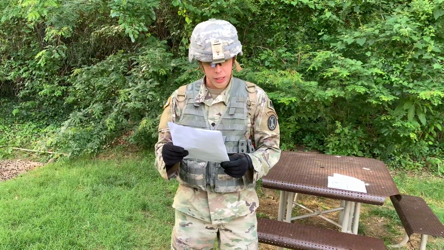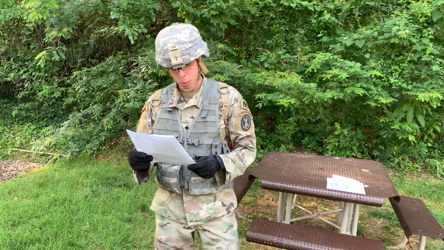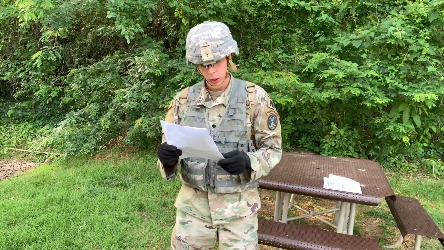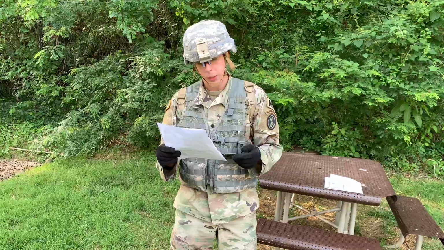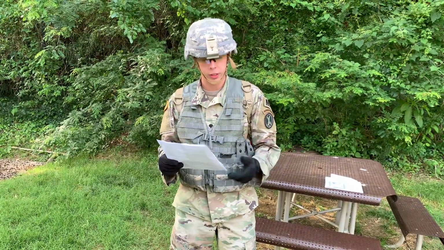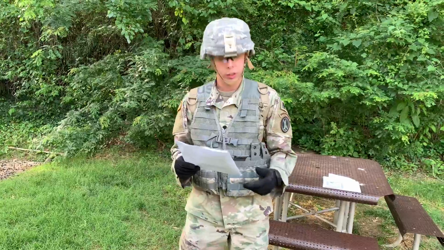The standards are going to be identify the start point and end point on the map. Then we're going to draw a straight line on the map connecting the points. Align the protractor to the map and determine the value of the angle. That's what we're going to be doing today. Alright, there is no special conditions.